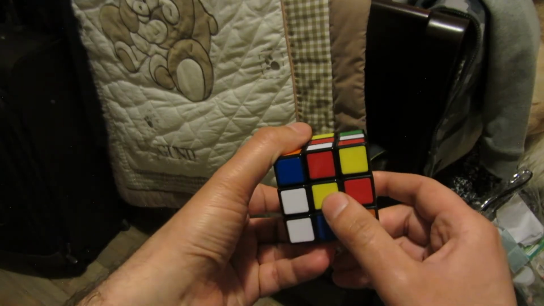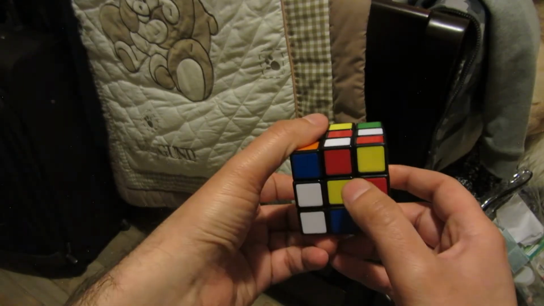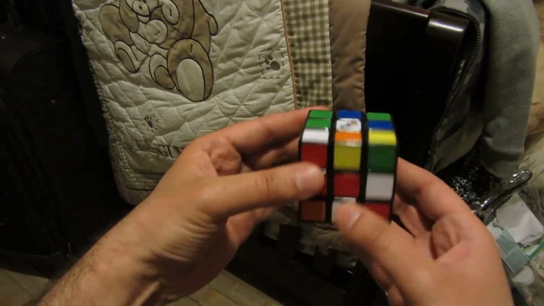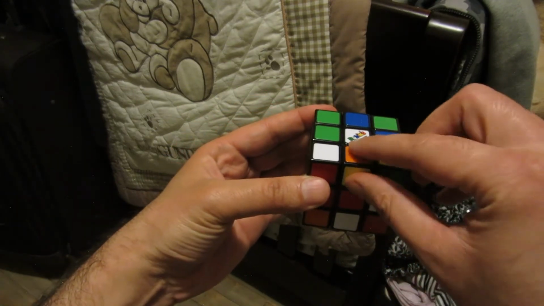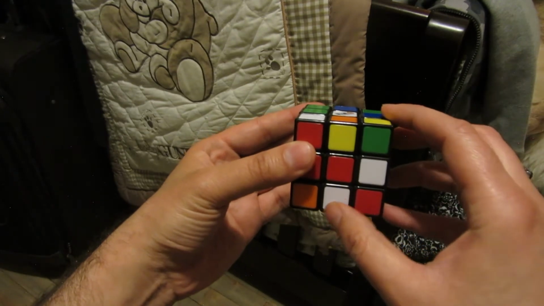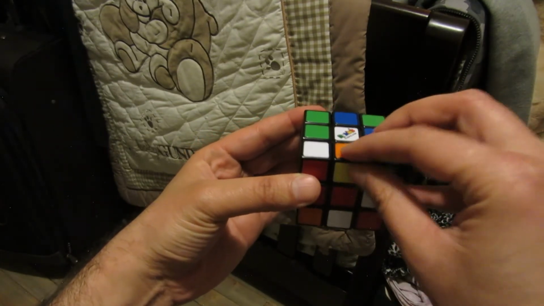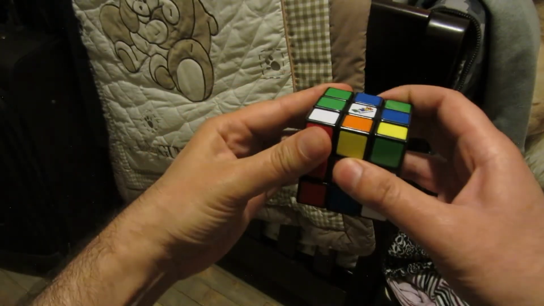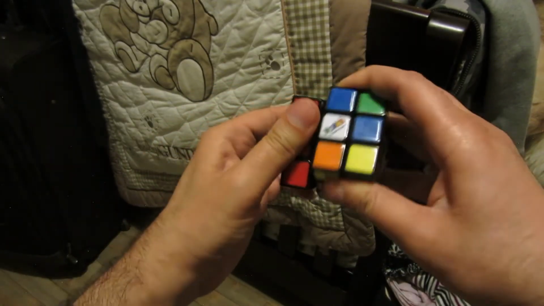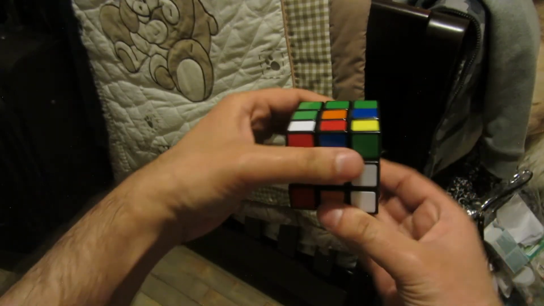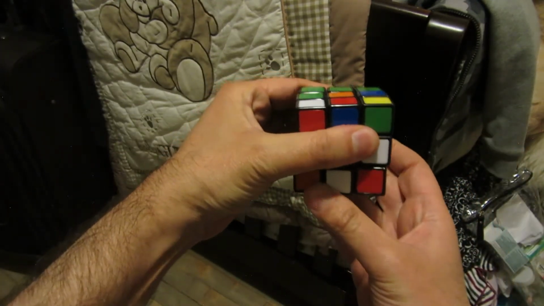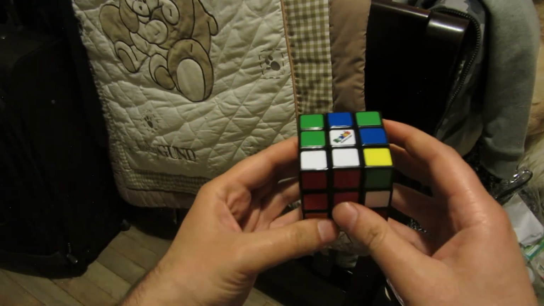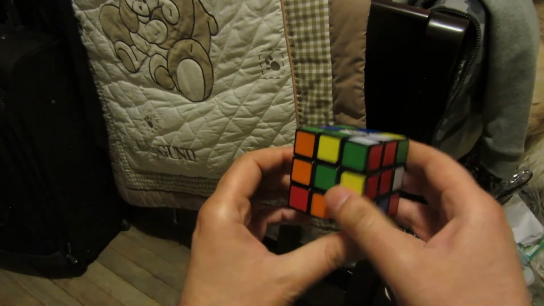Let's move on. Now I have white with red. So white with red, this means it has to be this piece here. So I have to move this one here to be in this position. So look at this. I move it away, I bring this layer down, and I move it back in. Now I bring it up, and here you go, it's in the right position. Let's move on.